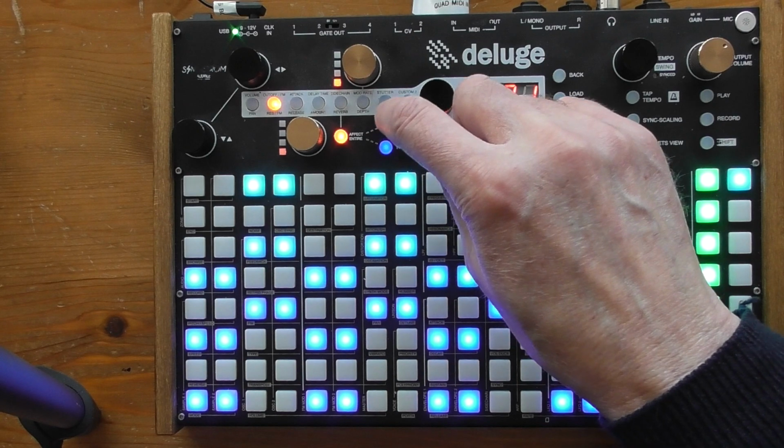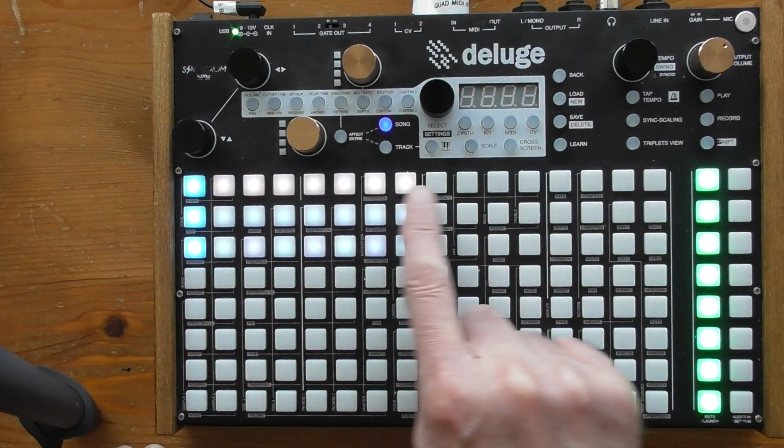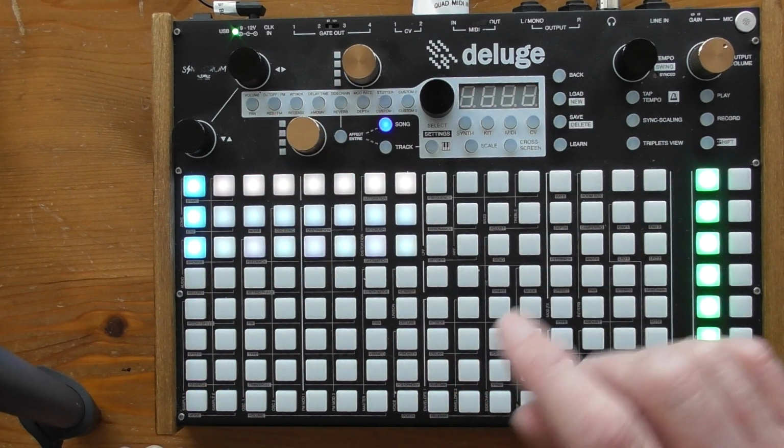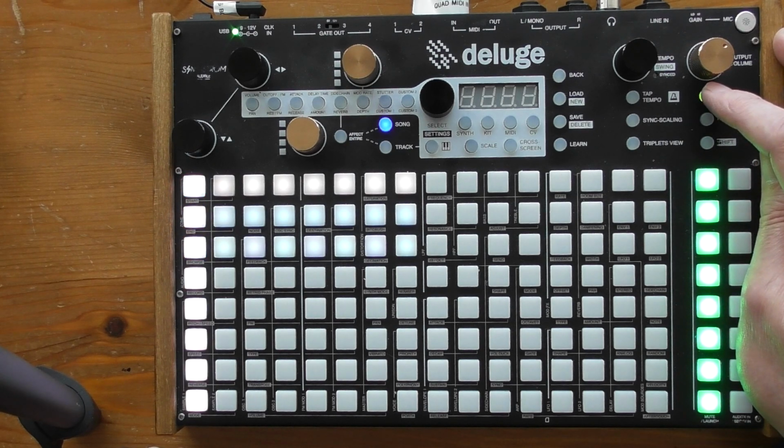If we go to our arranger view, all of our 8 pads have got lights on. We press play, we get our 4 bars of all the instruments, and then it will stop.